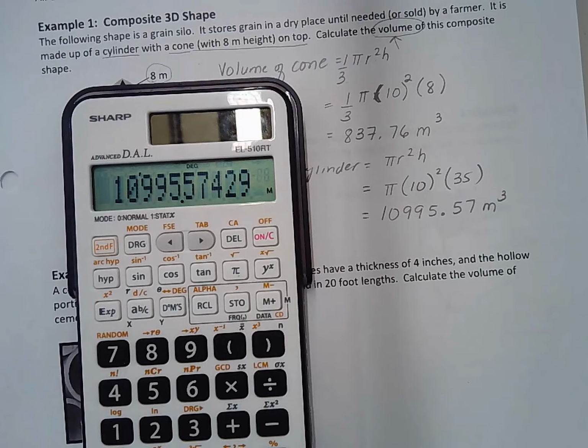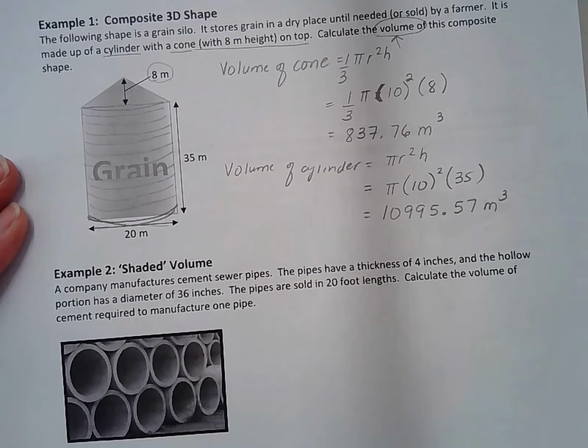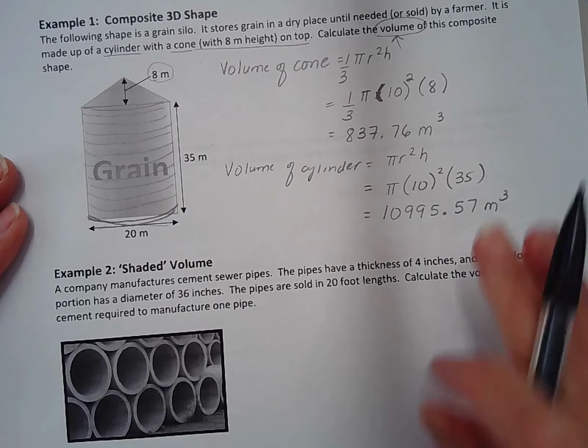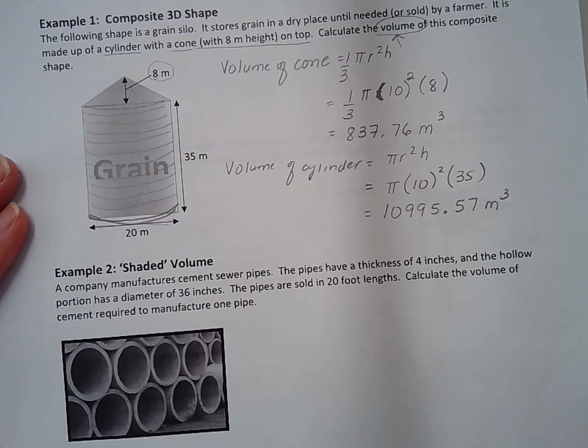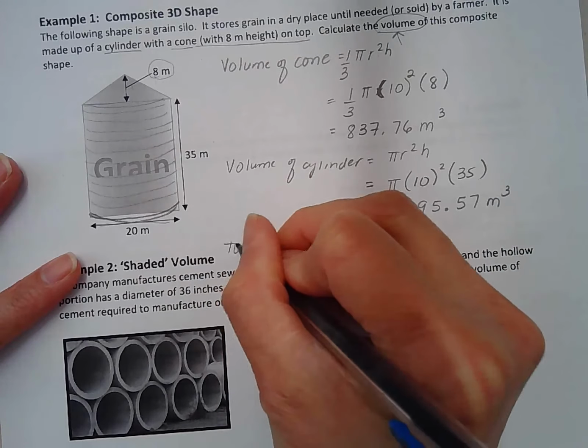Did you get 10,995.57? The unit again is cubic meters. Now what are we going to do here? Add them up, exactly. So total volume.